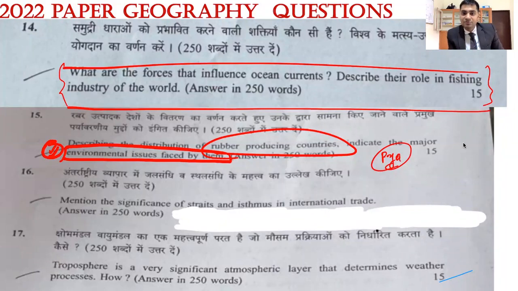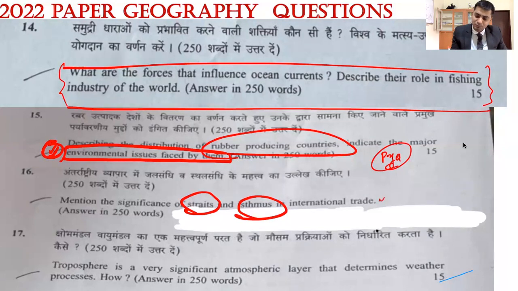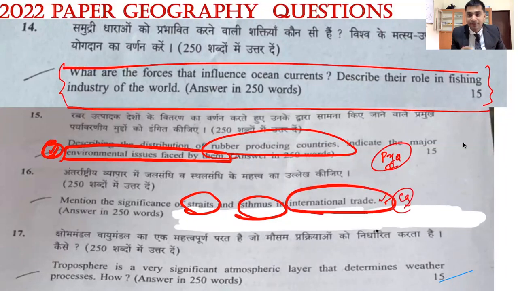Mention the significance of straits and isthmus in international trade. A very easy component. Why is it very easy? Because when you are studying geography, you start with straits and isthmus, and then you can write some examples and say how they play a very crucial role in international trade. Write about the Suez Canal.